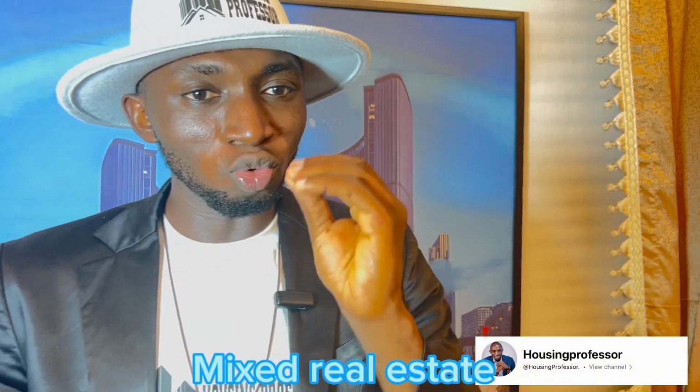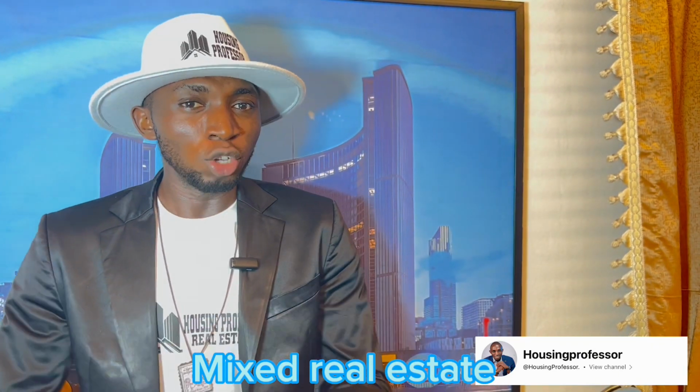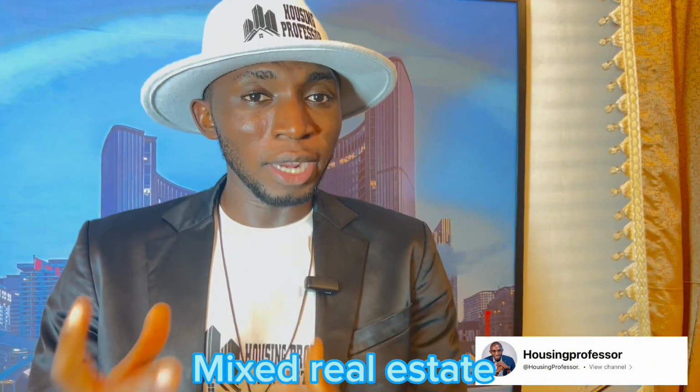Then there's a 5th one that is very powerful, called mixed real estate. Mixed real estate is where you combine all of these things together: residential, commercial, and industrial, where some of them can be combined. In most estates, you can see schools, hospitals, recreational centers, gym locations, and play fun areas inside an estate. So combining residential with commercial and possibly industrial, all these things are called mixed real estate.